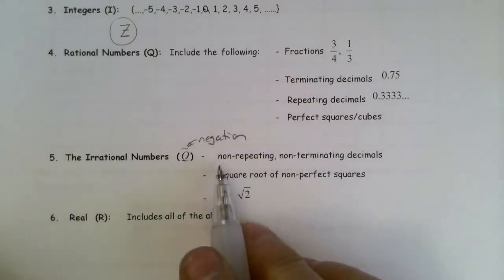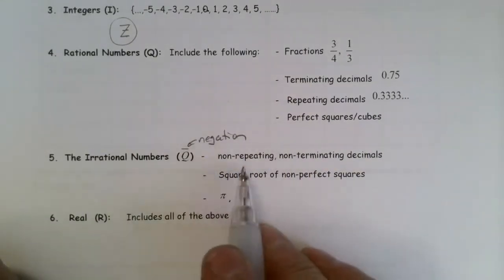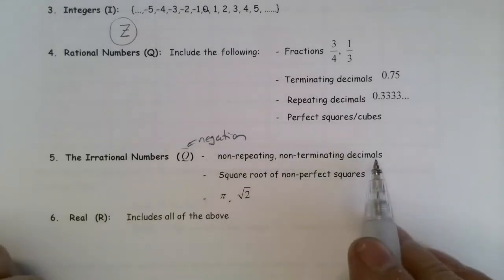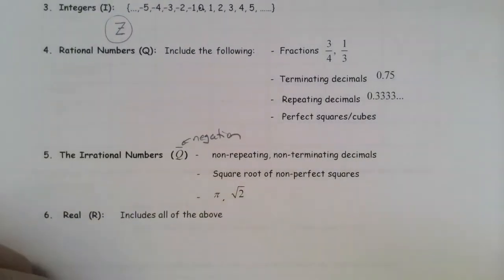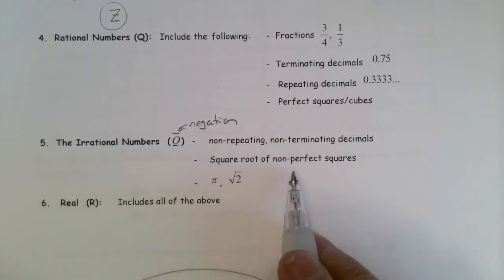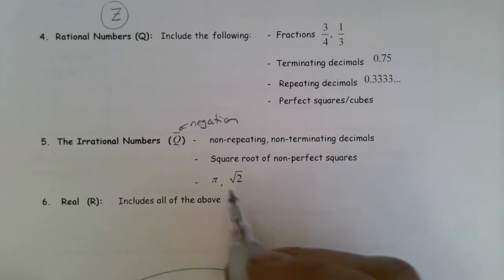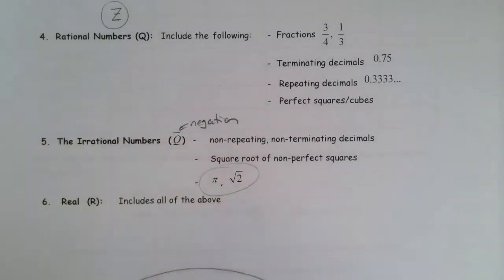Love it. These are your non-repeating, non-terminating decimals. They go on forever without repeating any specific patterns. As soon as you start taking the square roots of numbers that aren't perfect squares or cube roots of numbers that aren't perfect cubes, you're going to end up with irrational numbers. So you've got numbers like pi and root 2, which are your classic examples.